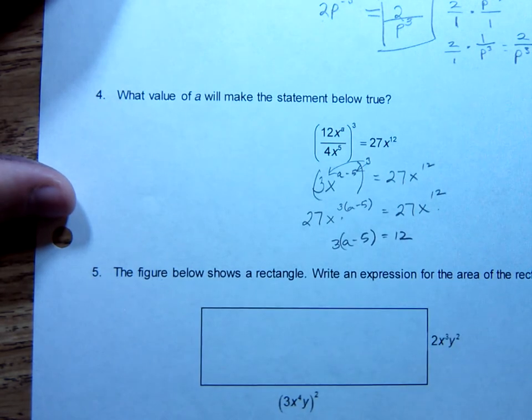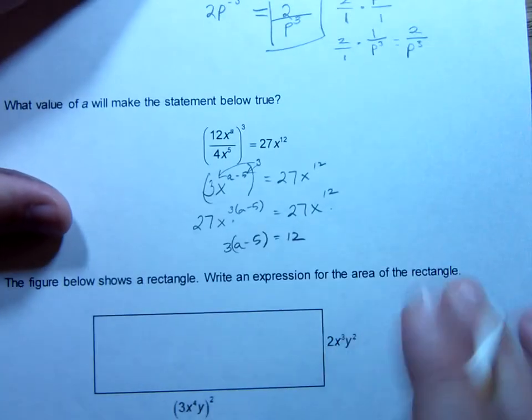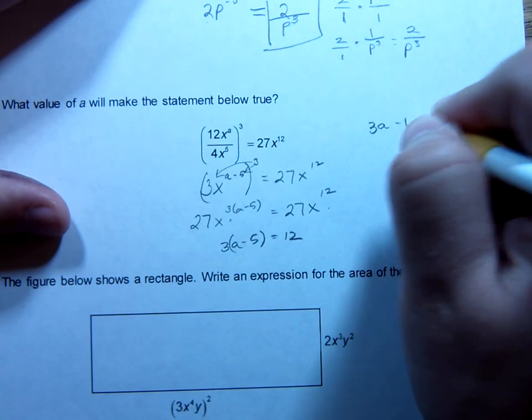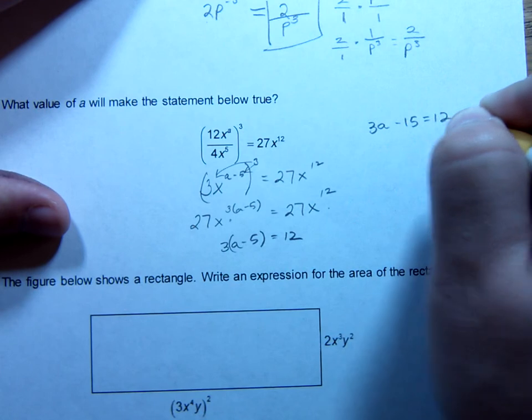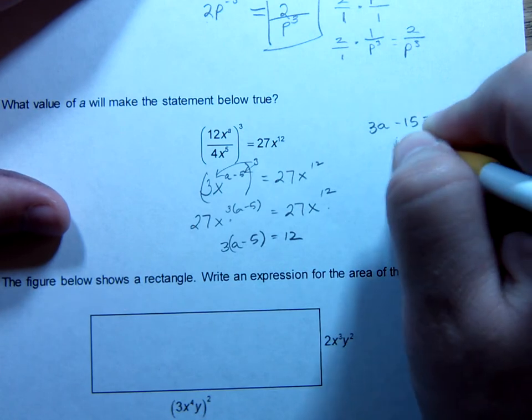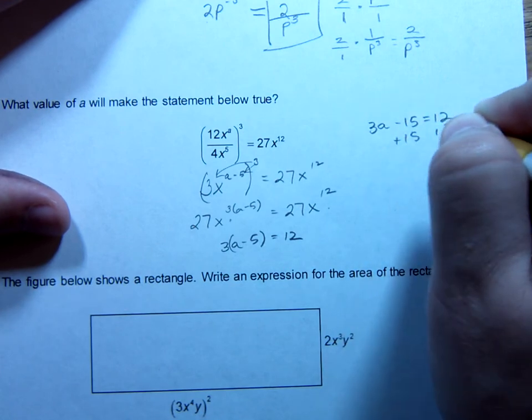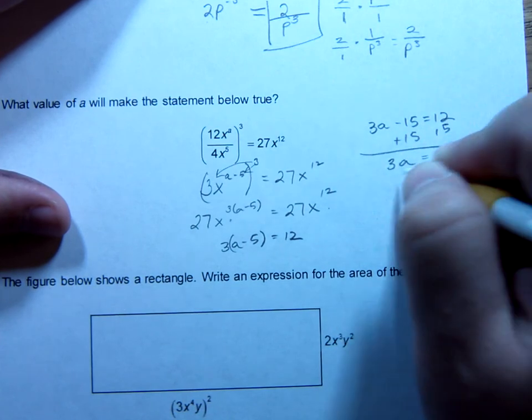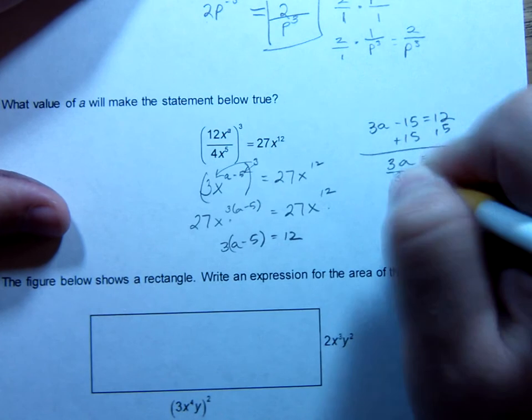Okay, so if I distribute, I'm going to have 3a minus 15 equals 12. Add 15 to both sides to solve. I'm going to end up with 3a equals 27. Divide both sides by 3. A equals 9.